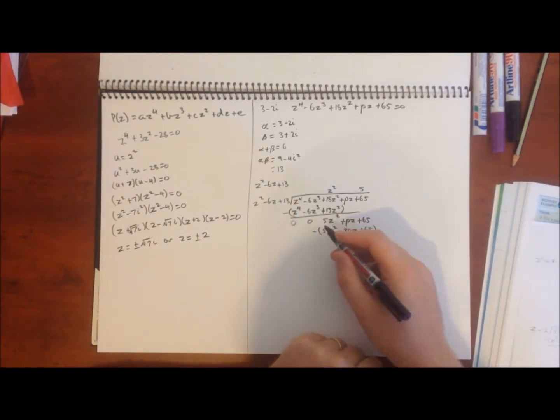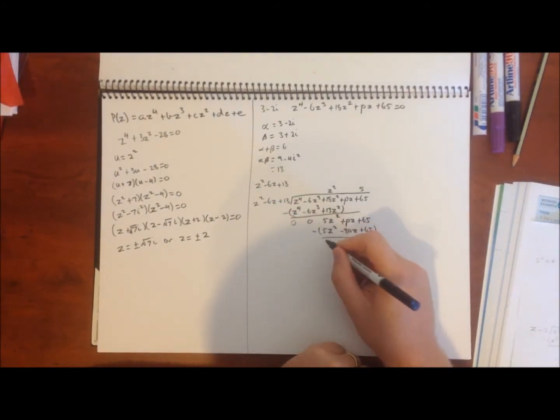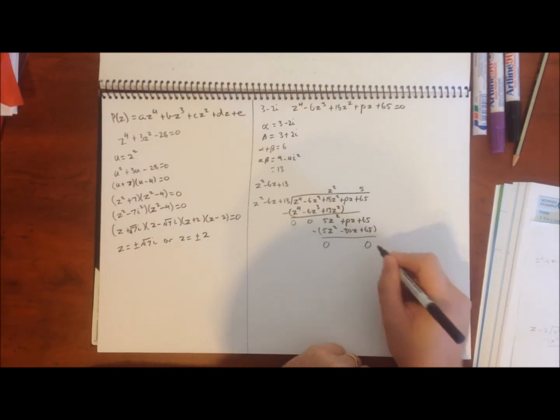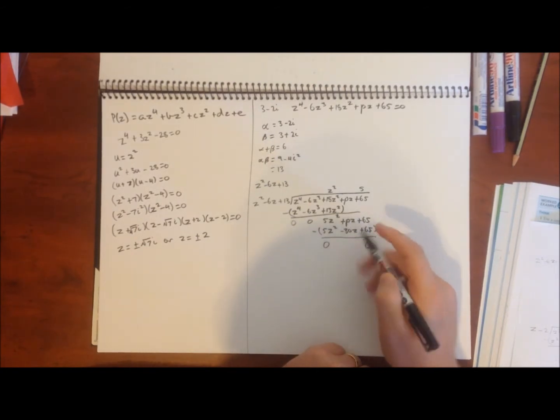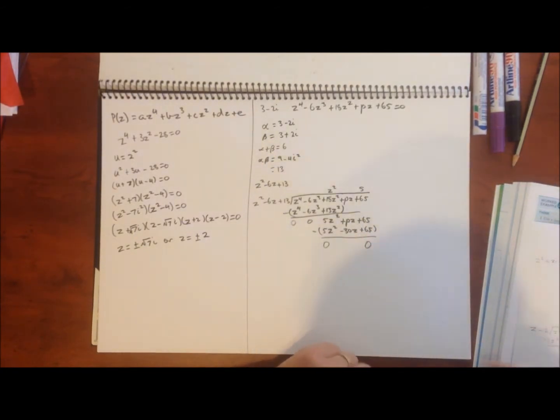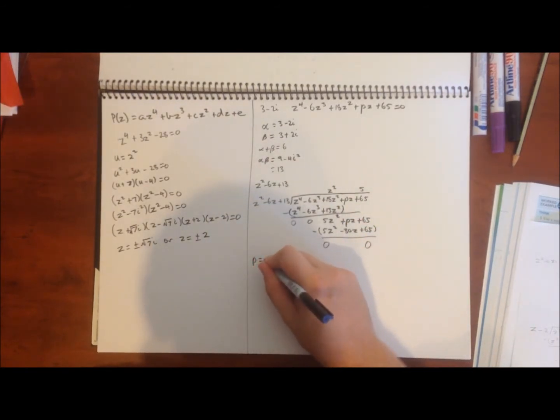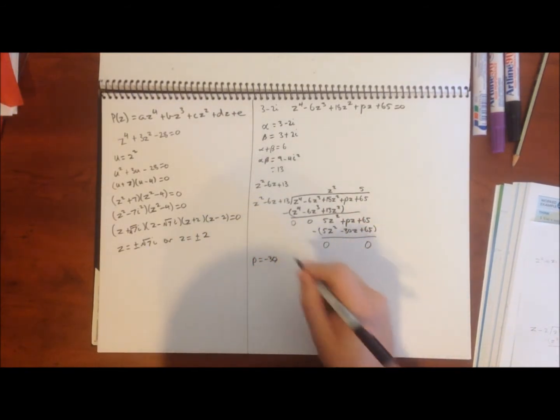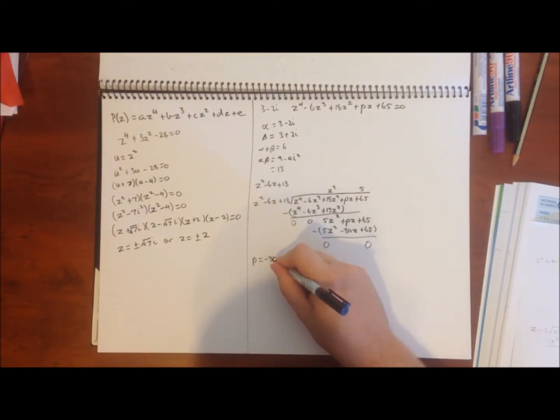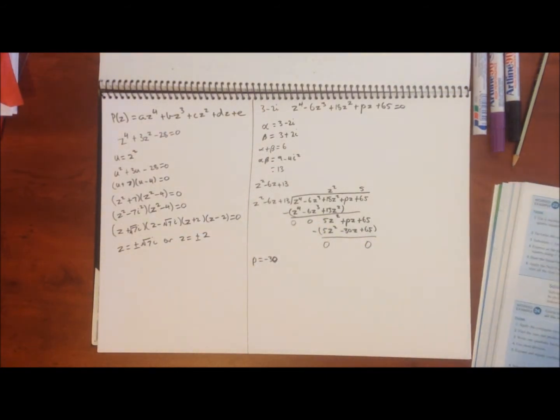So this gives us 0, this gives us 0, this is going to give us 0. Then it means that p has to be negative 30. So we can say p equals negative 30 from there. Now that's a little bit different to how they do it in the textbook, but we get our p equals negative 30 from there.